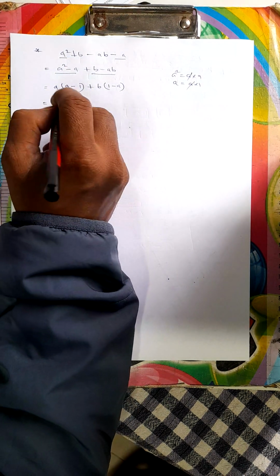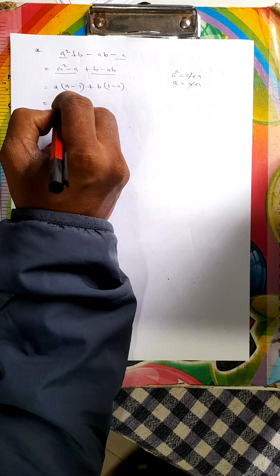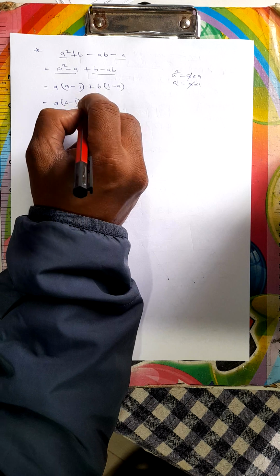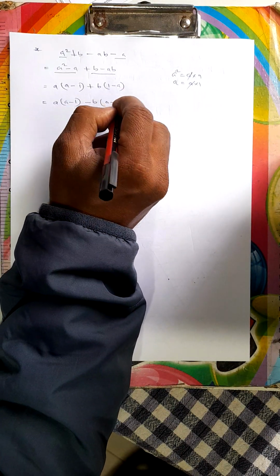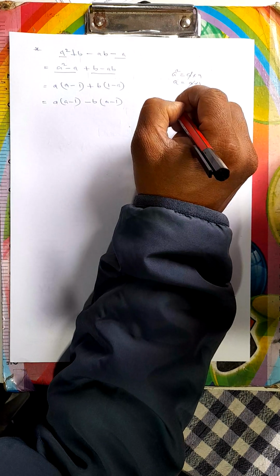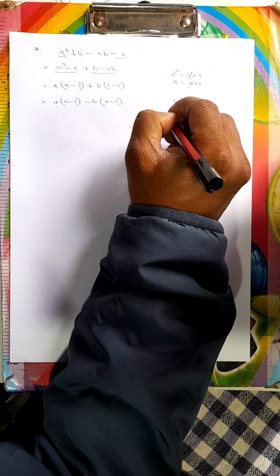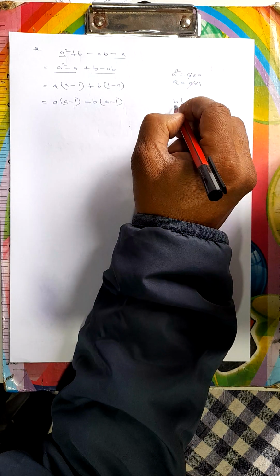Now see, this is a minus 1 and this is 1 minus a. Now we can write it as minus b, then this order will be reversed, a minus 1. Why? You see b into (1 minus a). If you write minus b into (a minus 1), we want to prove that both are the same.